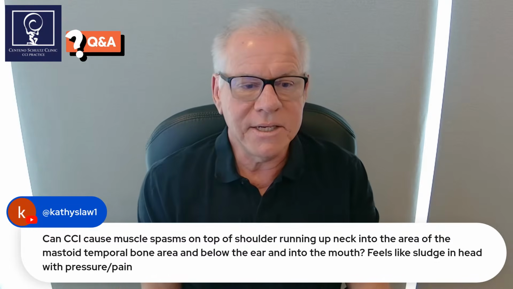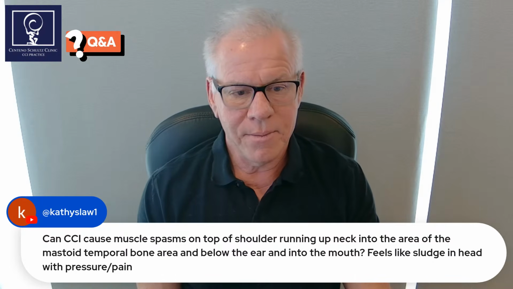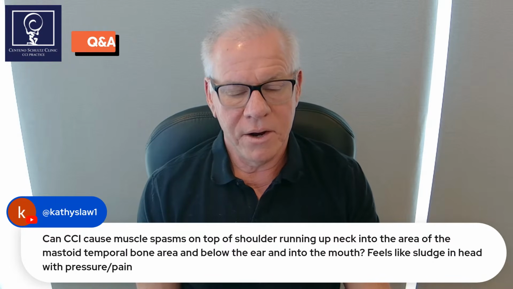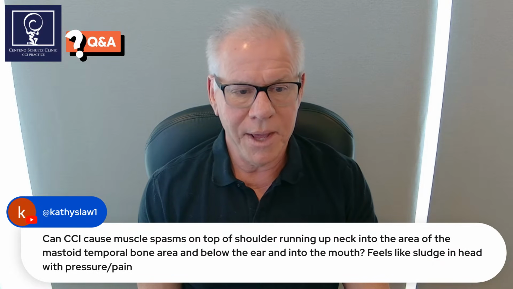Kathy, can CCI cause muscle spasms on top of the shoulder running up the neck into the area of the mastoid temporal bone, below the ear and into the mouth? Feels like sludge in the head with pressure pain.